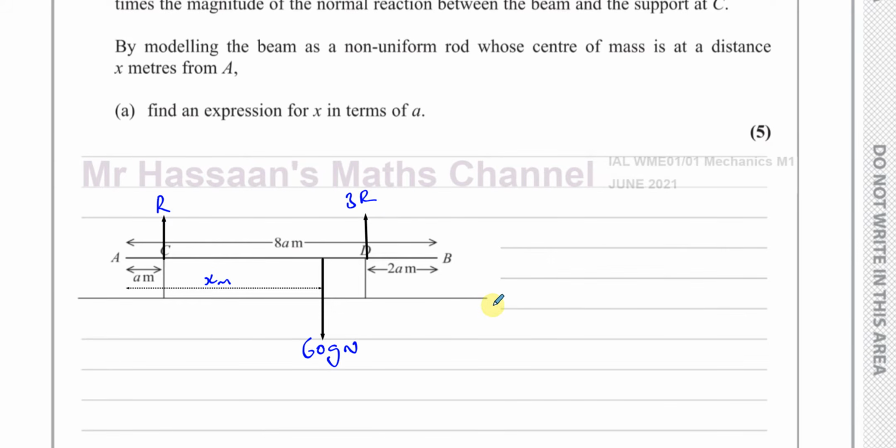Now, an important point: some students ask, what about the reaction of the beam on the support? Well, we are considering only the forces acting on the beam. We are considering just the beam alone, not anything else. Yes, there is a force acting on the support from the beam, but we're only looking at the forces acting on the beam right now. That's why we don't put another reaction force here.